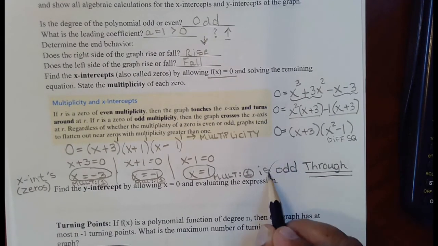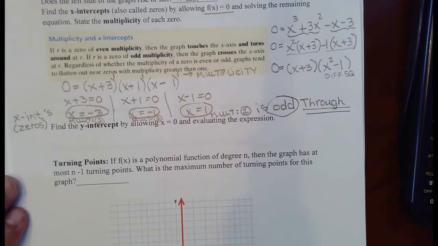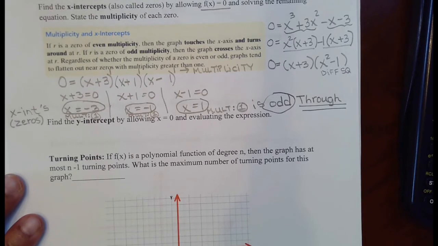Okay, y-intercept. We did both of these things in section 3.1 when we were graphing parabolas by hand. We found the x-intercepts by letting y equal 0, and we found the y-intercept by letting x be 0. So now we're going to find that.